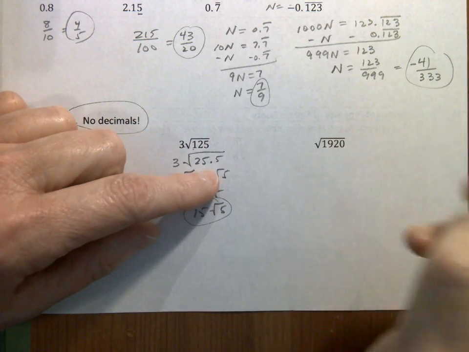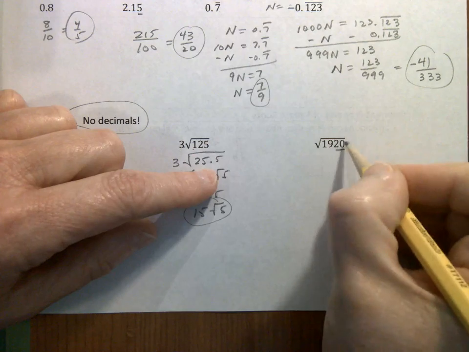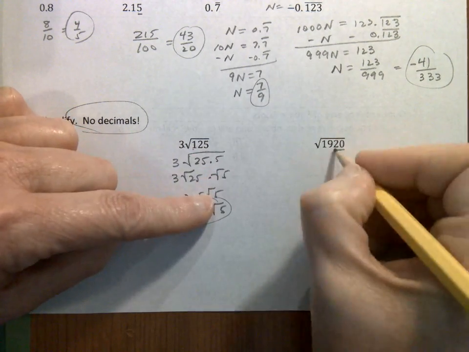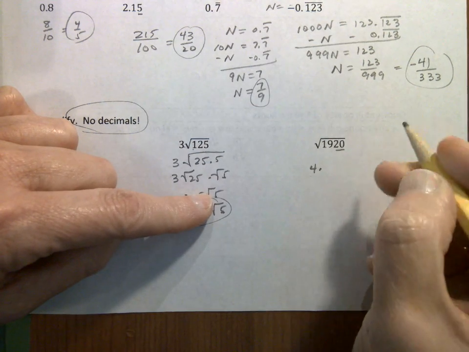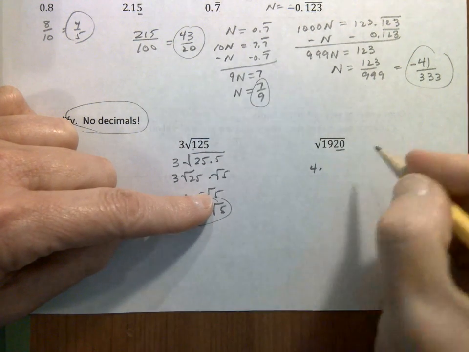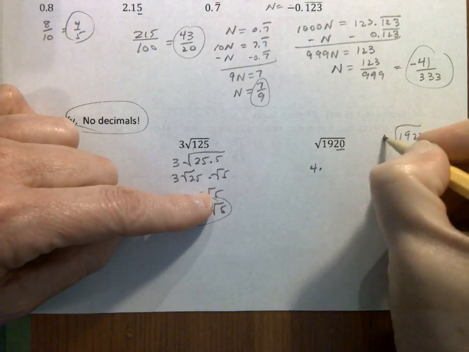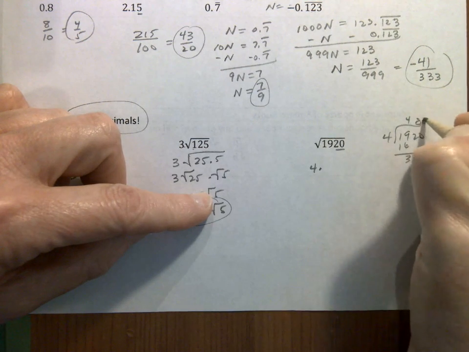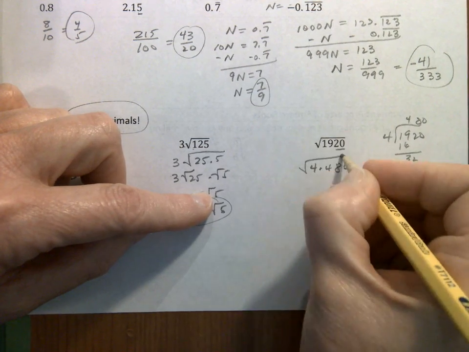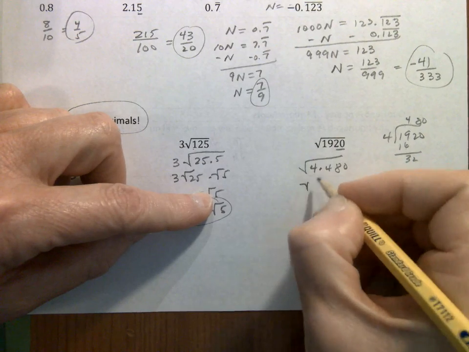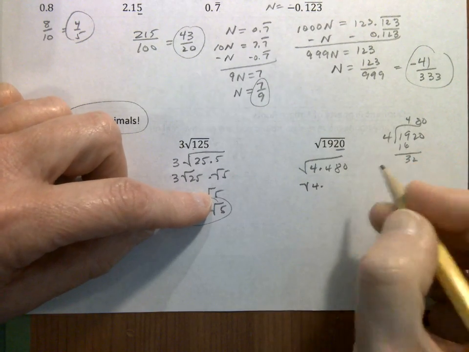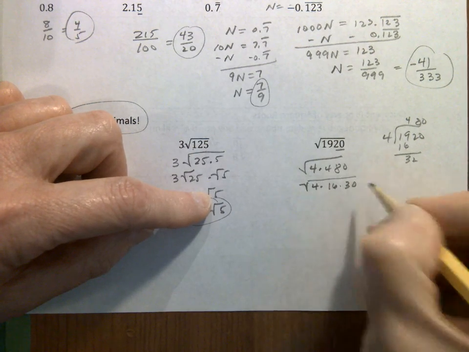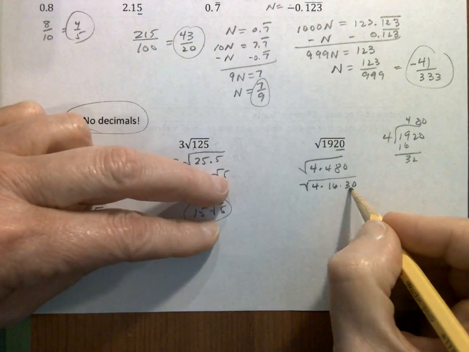Okay, same with this one. It helps if you know your divisibility rules. 4 is an easy one. If the last 2 digits form a number that's divisible by 4, the whole thing is. So this one's divisible by 4. And I end up with, if I take 1920 divided by 4, that's 480. And I know that 48 is divisible by 16 and 3. 16 times 3 is 48. So this would be 16 times 30.